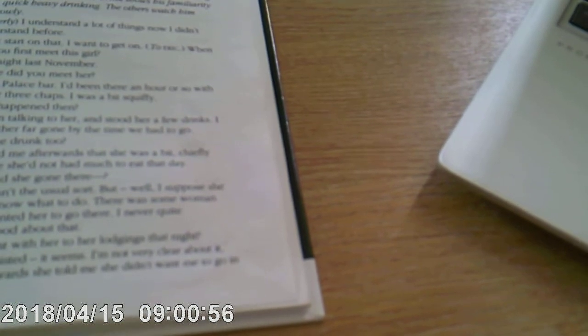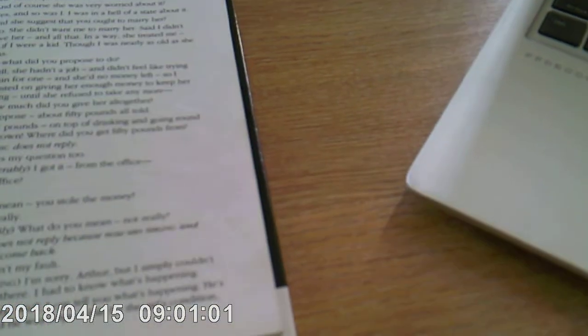And the inspector says, "You went with her to her lodgings that night." "Yes, I insisted, it seems." So it seems Eric, he's not sure. He was told afterwards. He's telling us he was quite drunk. "I'm not very clear about that. But afterwards she told me." Okay, and then we go to page 52. "But that, well, I was in a state when a chap easily turns nasty, I threatened to make a row." So this is Eric, who's very drunk, forcing himself on Eva.